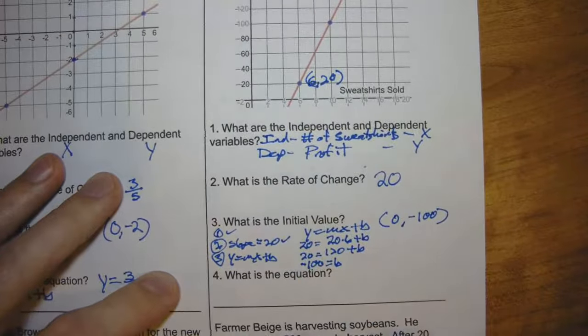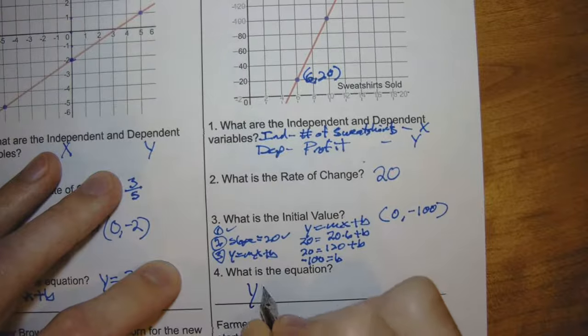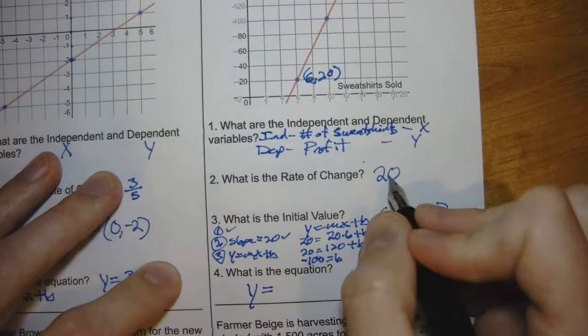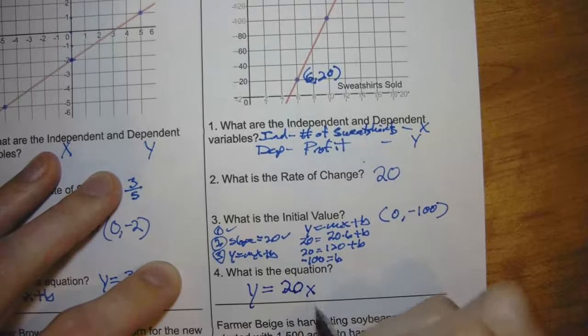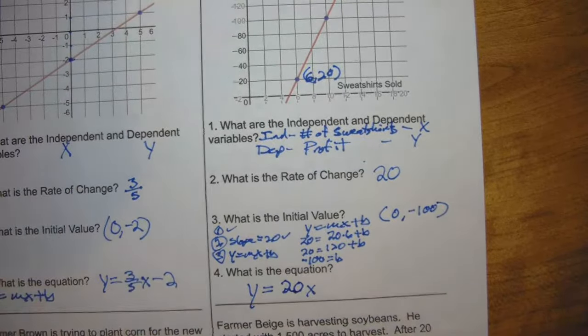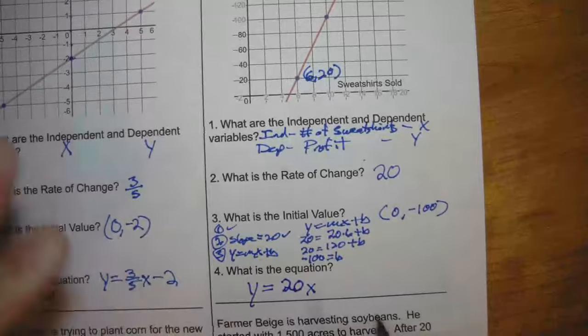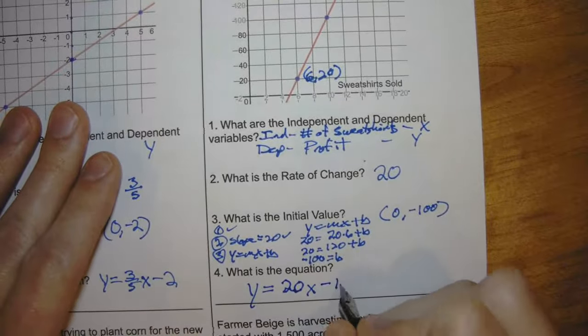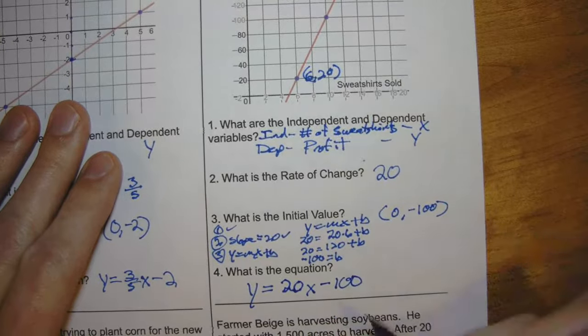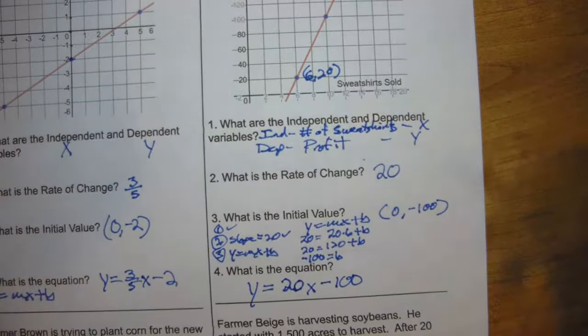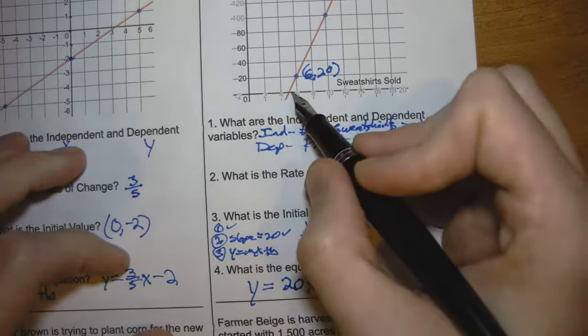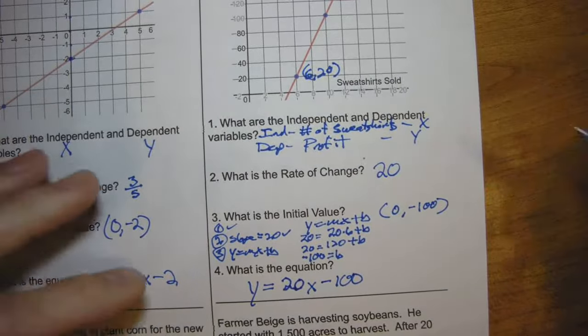All right, now we just need the equation. So y equals, we need our slope first. So in this case, $20 per shirt, so 20x. And then since we have a negative intercept, again, we can write it as just subtraction. So subtract 100. And it looks like it's somewhere between 5 to 6 shirts where they finally make a profit, right? Anything before that, it looks like they still owe money, right?